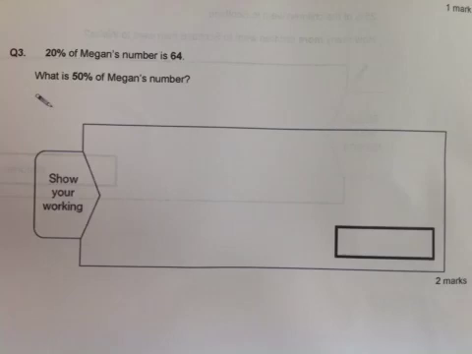You're looking for a magic number that Megan's thinking of. 64 is just 20% of Megan's number, or 1/5 of Megan's number. The question is actually asking you what 50% must be. There's more than one way of doing that. You could either, well, I'm not going to tell you actually, but if you could work out what 100% is and then half it, or there's another way of doing it as well.